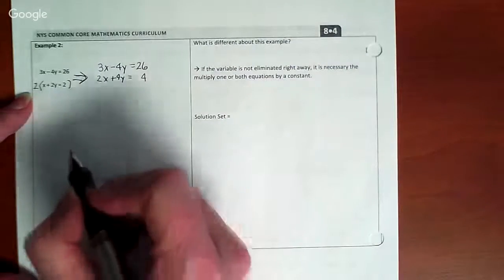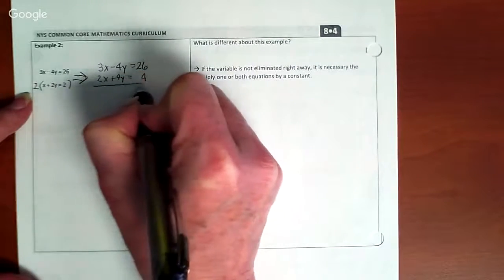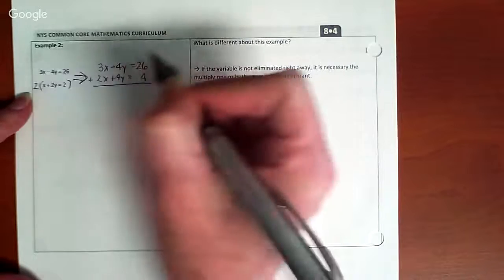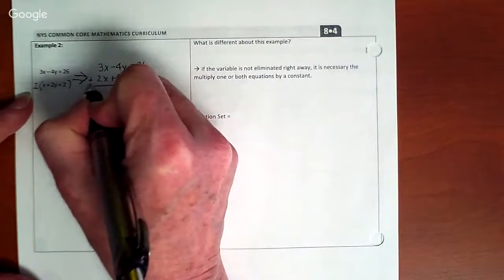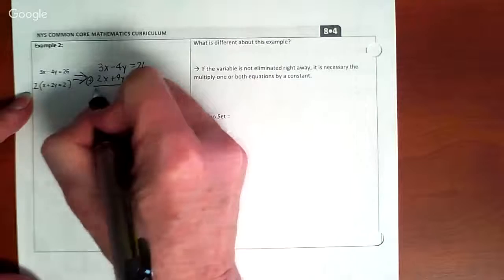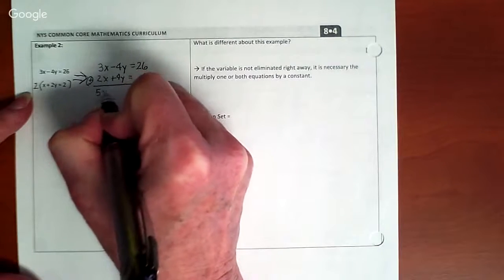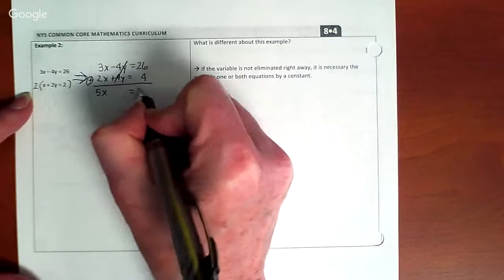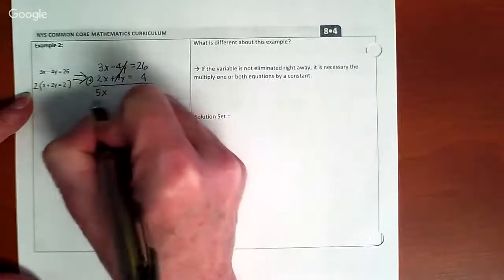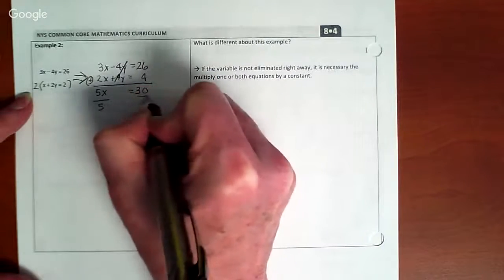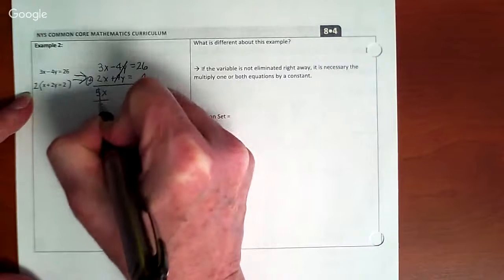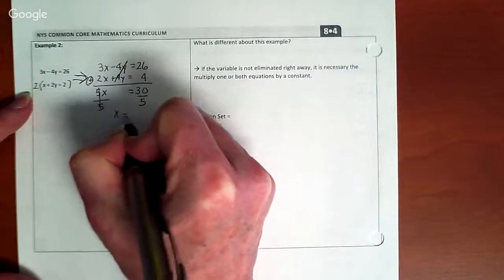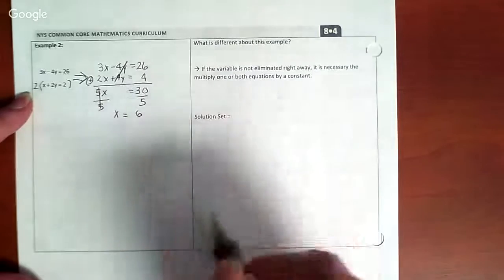Now we can solve this because we're going to add. So now we have 5x, the y term is eliminated, equals 30. Divide both sides by 5, and now I have x equals 6.